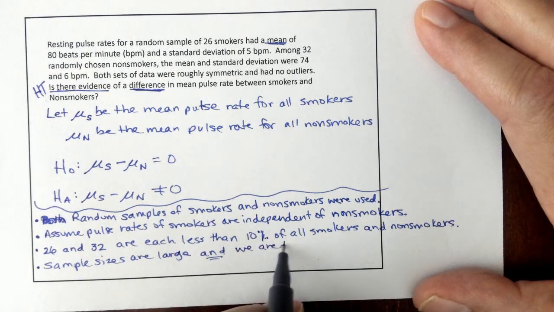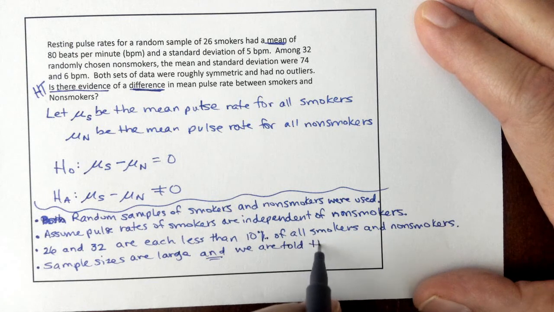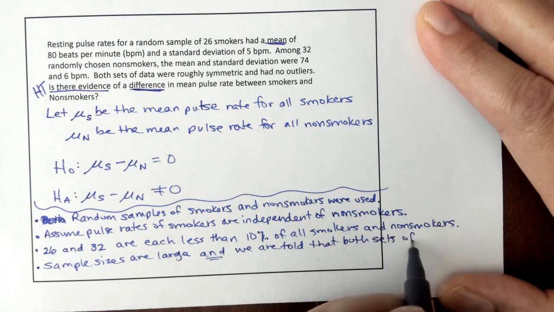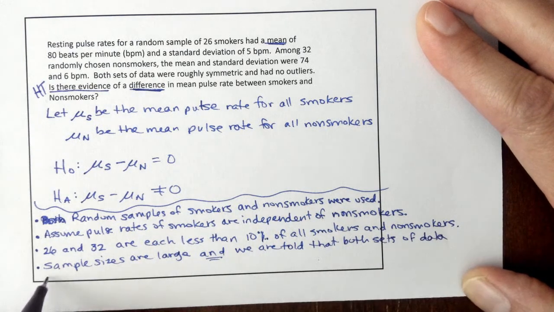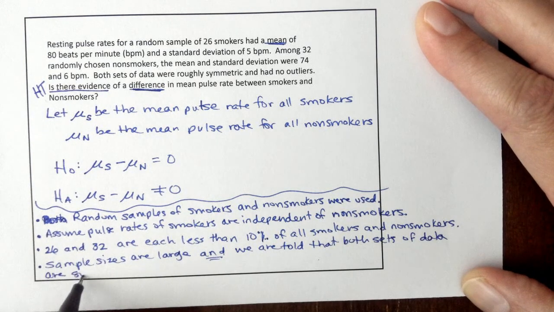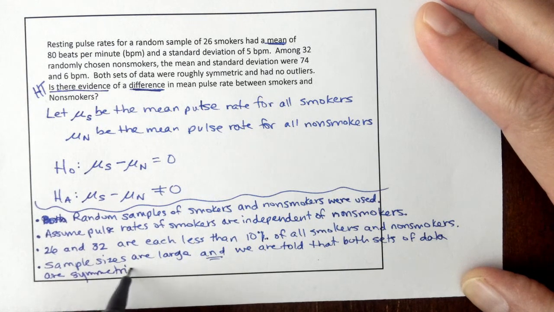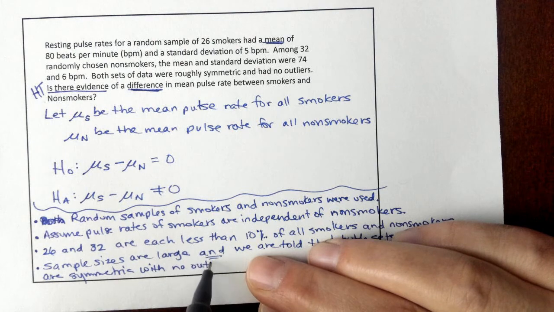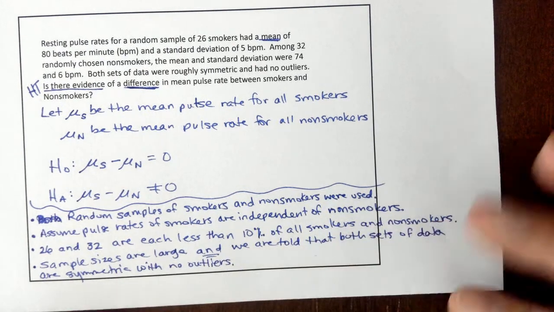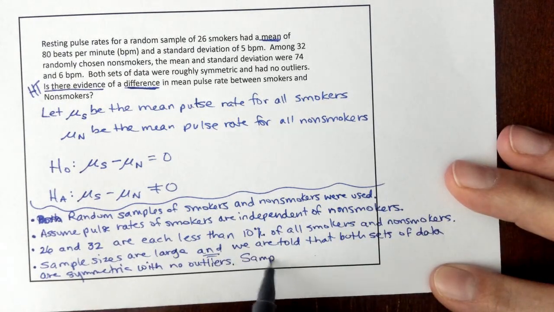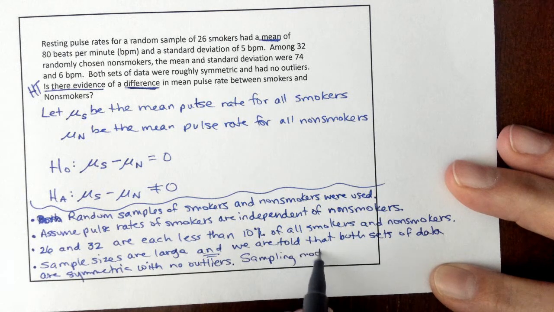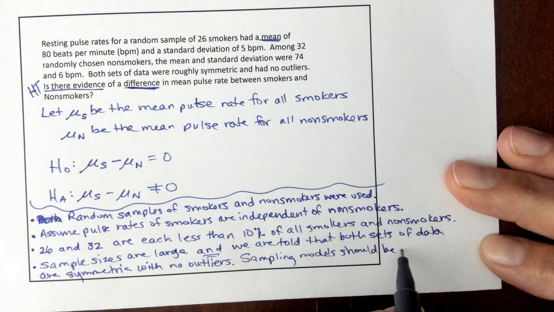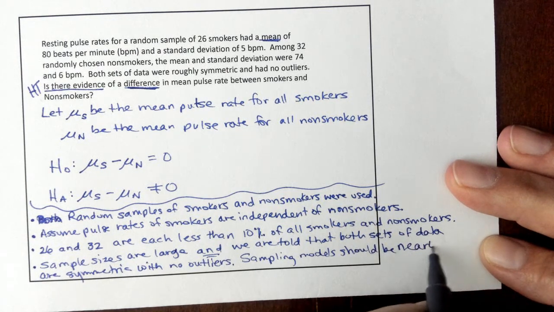We are told that both sets of data are symmetric with no outliers. Sampling models should be nearly normal.